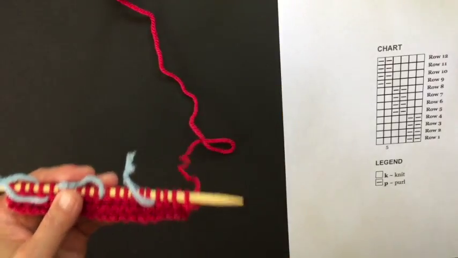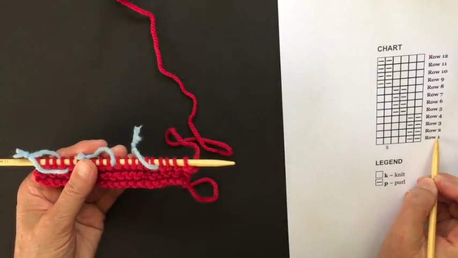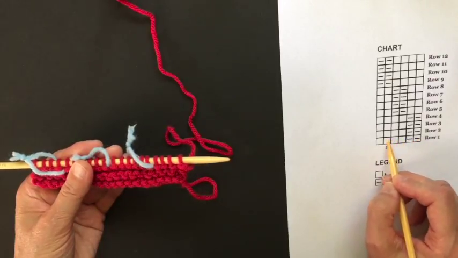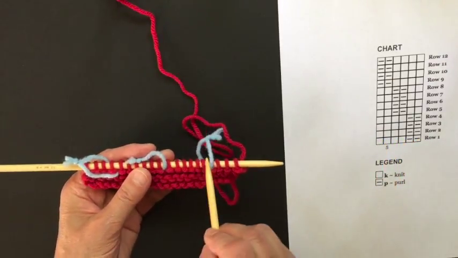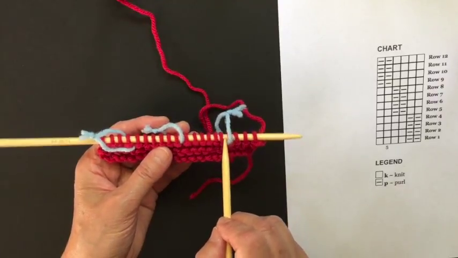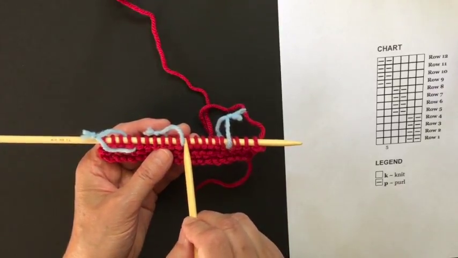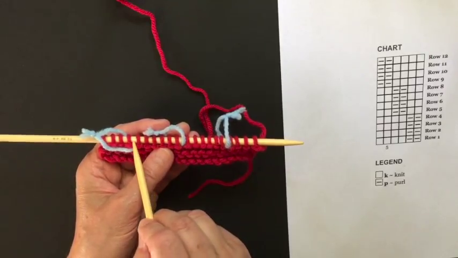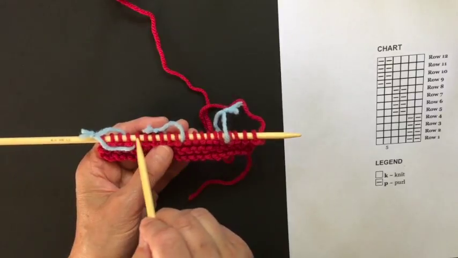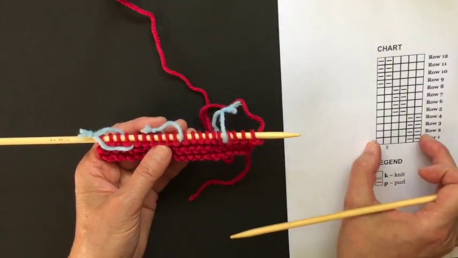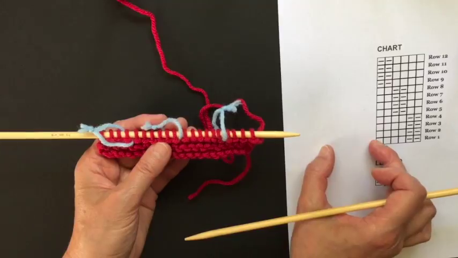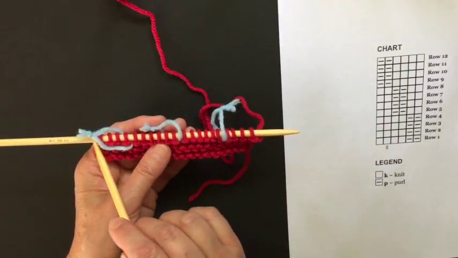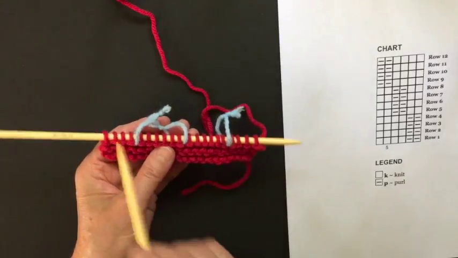Okay, now we are going to start with row 1, and we have purl, purl, knit, knit, knit, knit. My repeats are starting here, from here to here, and another repeat. This is the second repeat from here to here. So 6 stitches here, 6 stitches here. Imagine that this would continue like that. So you do in here as many repeats as you want. And then this is going to be my edge.